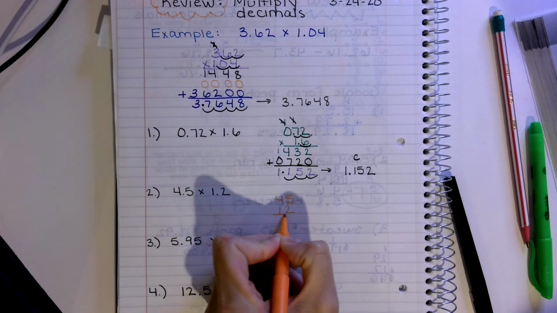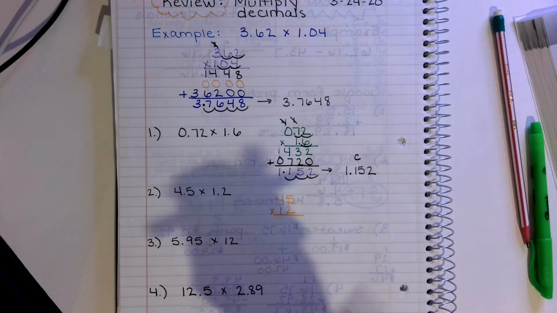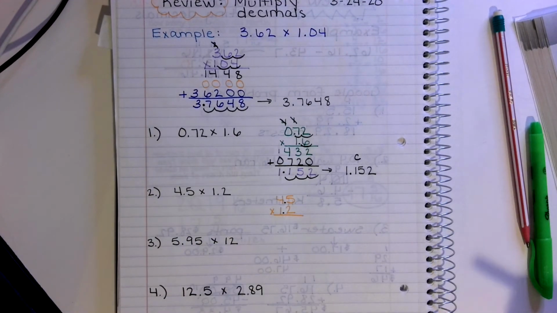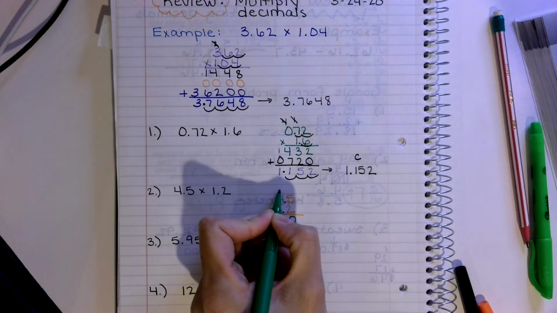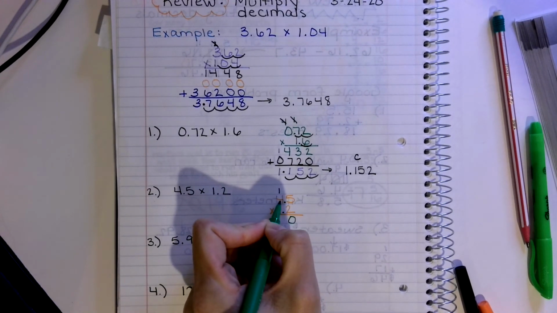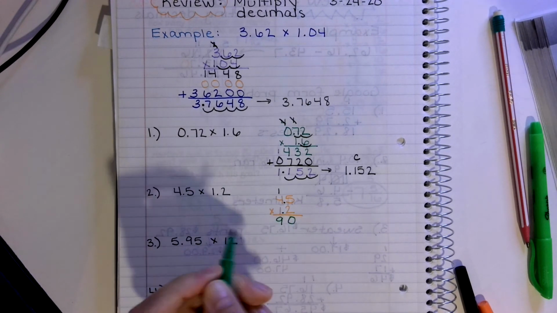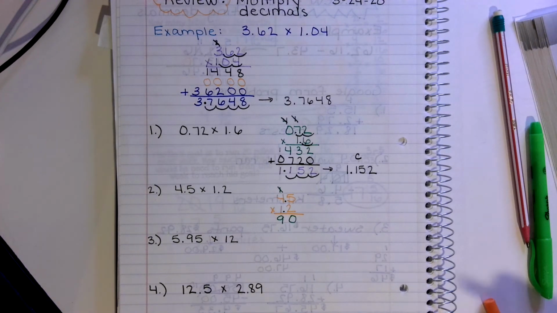And remember, you stack them like they don't have a decimal. Then you can go back in and put in the decimal. That orange is kind of hard to see, sorry. 2 times 5 is 10. Carry your 1. 2 times 4 is 8, plus 1 is 9. Okay, cross it out. You're going to the next row.